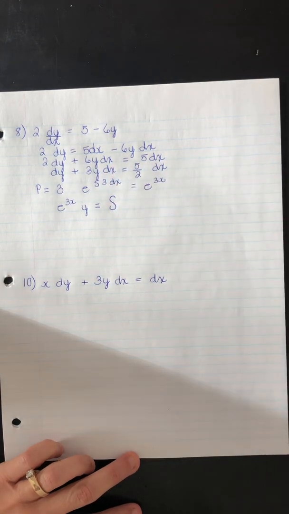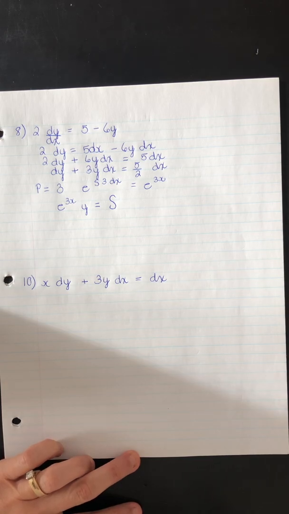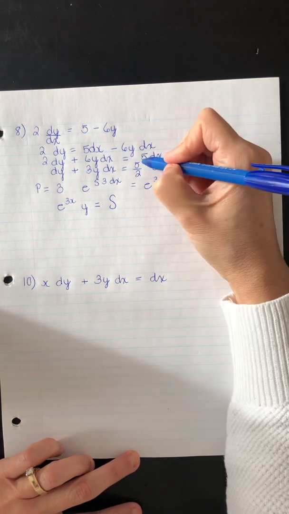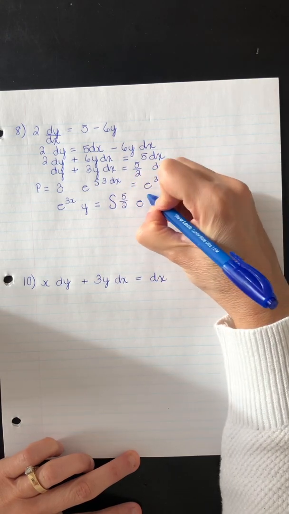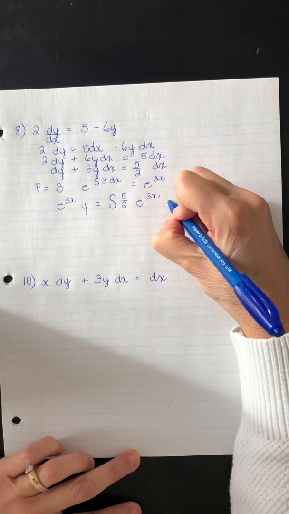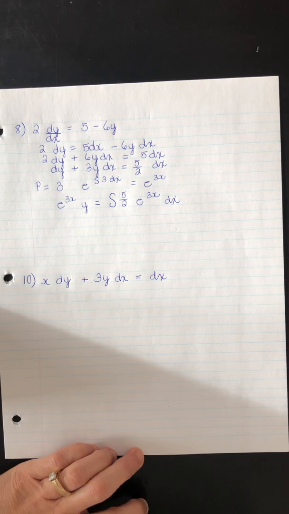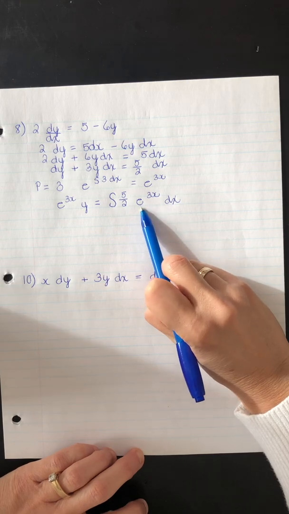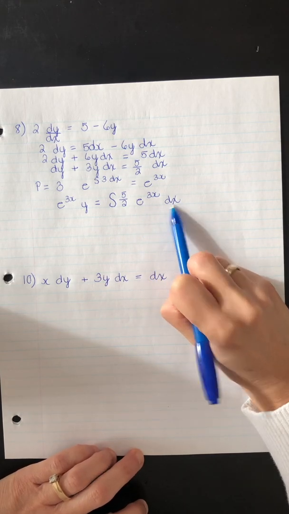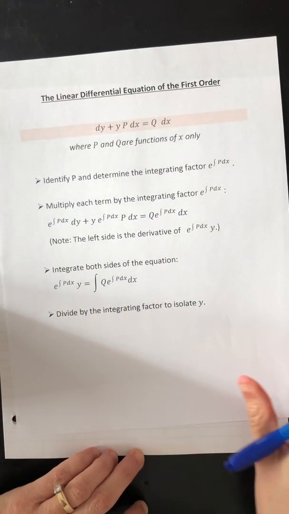Start with the integral symbol, then write down q multiplied by the integrating factor and the differential dx. So q is 5 halves. We have to multiply it by the integrating factor and the differential dx. There we go, we're all set. So it's the integral of q e to the integral of p dx, dx.